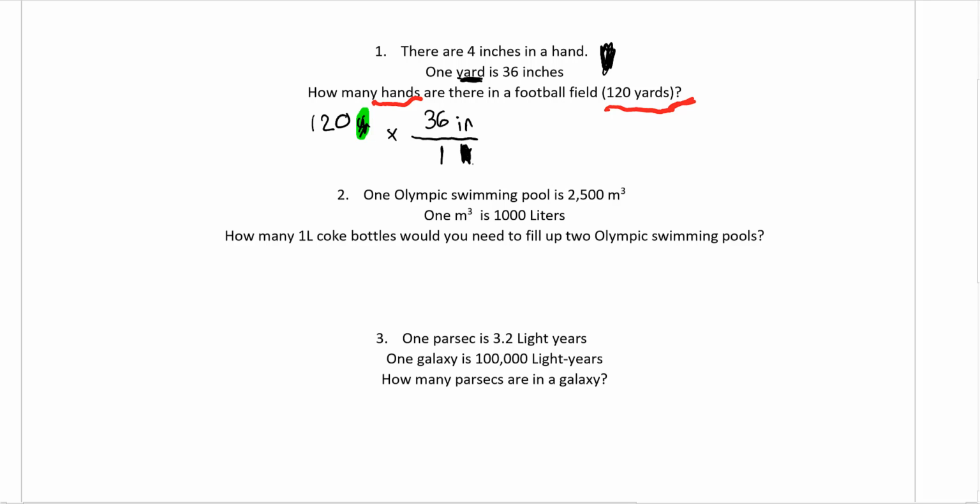Anyway, I have a yard on the top, yard on the bottom. They'll cancel out, right? Now what I have to deal with is inches. And I don't want to end with inches. I want to end with hands, right? Because of this thing. So I need another fraction, with inches on the bottom and hands on the top. I can get that with this fact right here. Look at that. 4 inches in a hand.